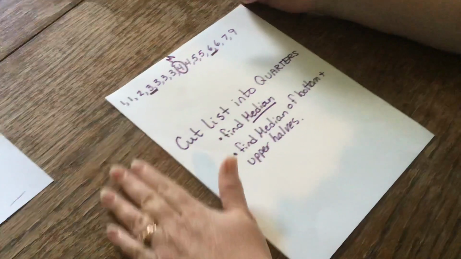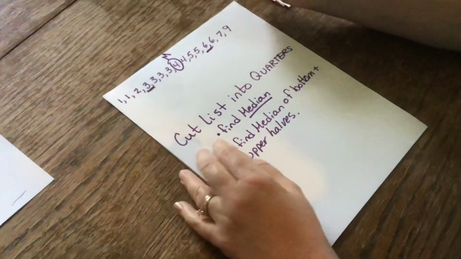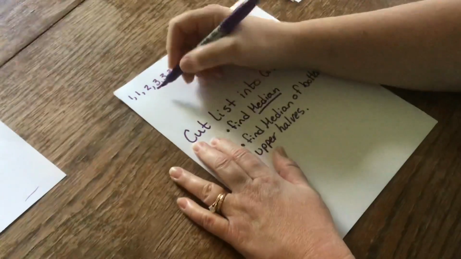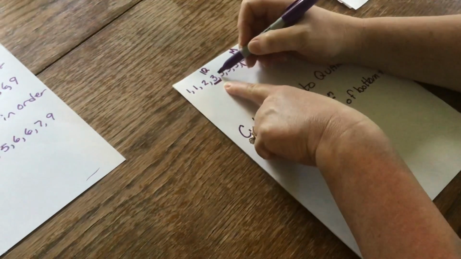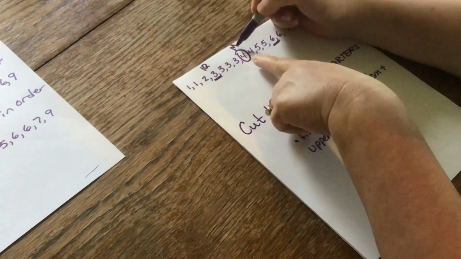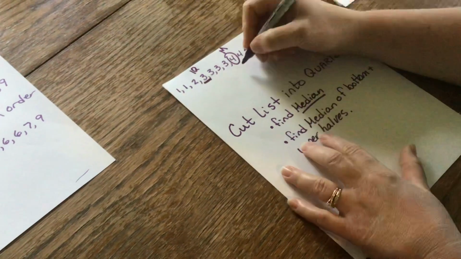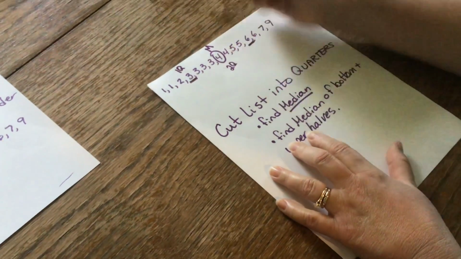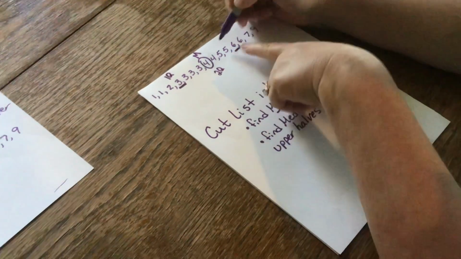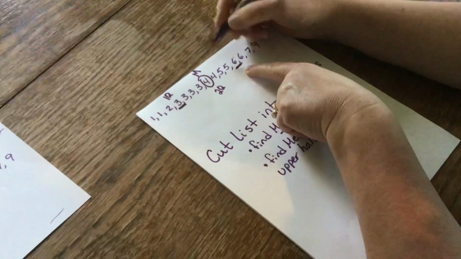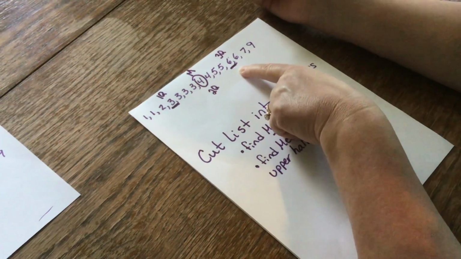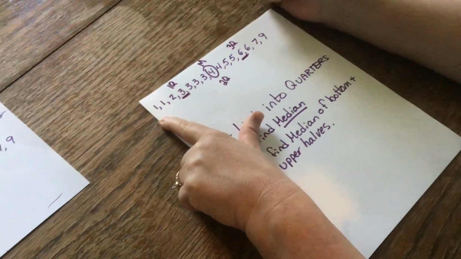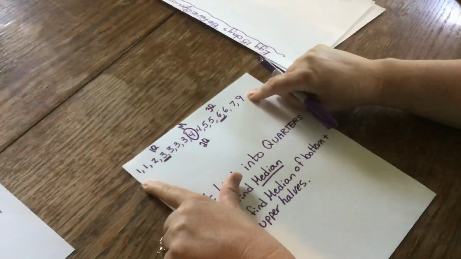But since we're in quarters, we can kind of think of this a little bit like a number line. We have the first quarter, or 1/4 of the data. Second quarter is the median, or the middle. We could call that the second quarter, or the second quartile. The 3/4 point is the third quartile. And then we also have our minimum, our lowest number, and our maximum.